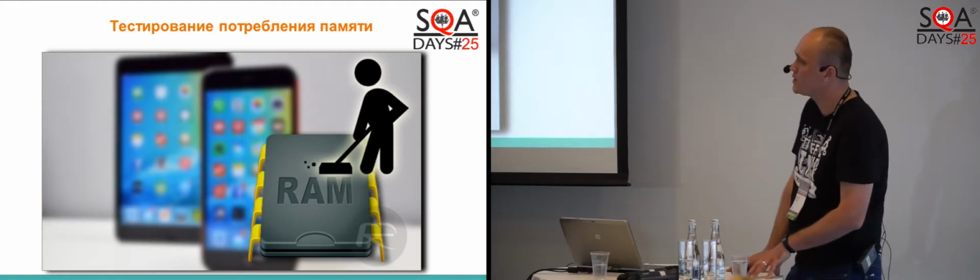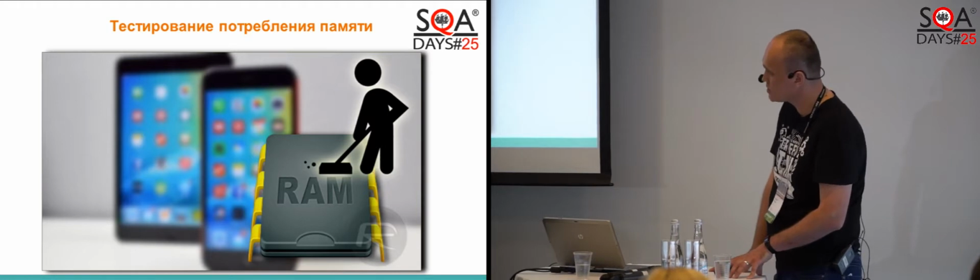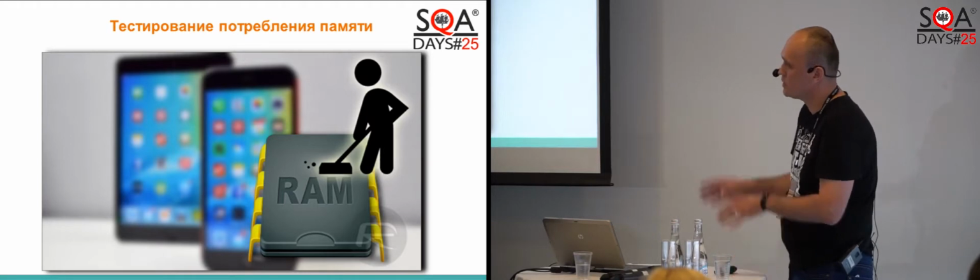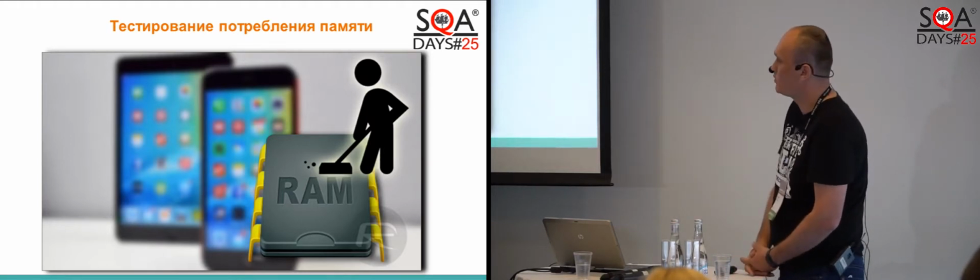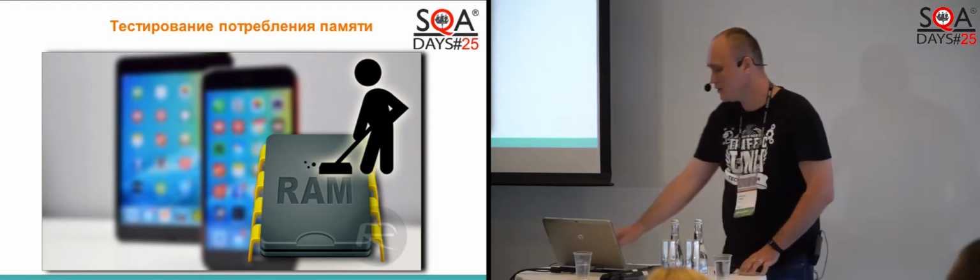The next parameter we're going to discuss is RAM testing. So what exactly can we detect with this tool? Normally there are two types of problems. First, when in the memory there are objects which the application doesn't need, but the links are still there and it consumes the memory. Another problem is the so-called memory leak, when the objects are there but there are no links. So let's talk about the first case.